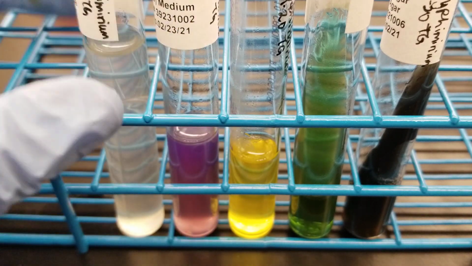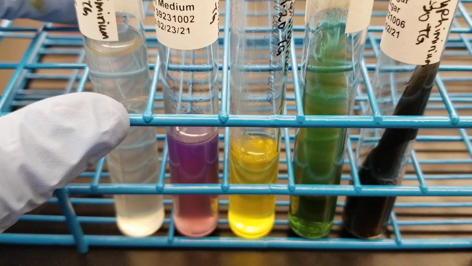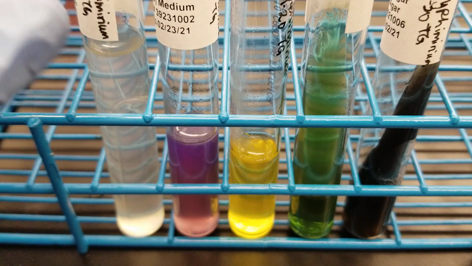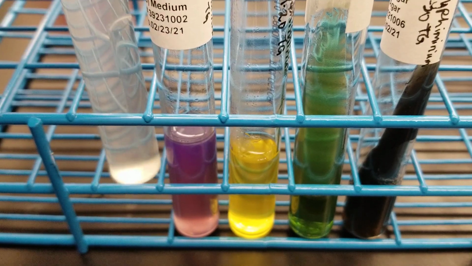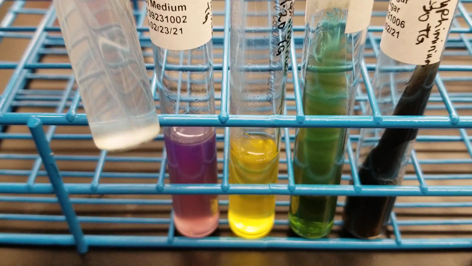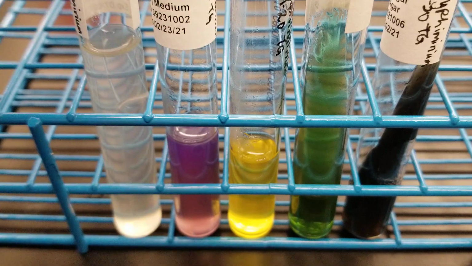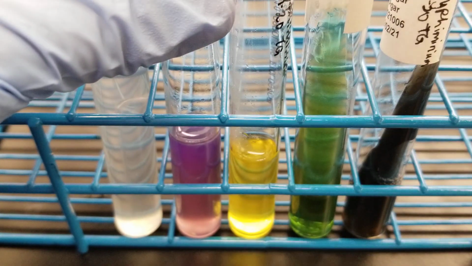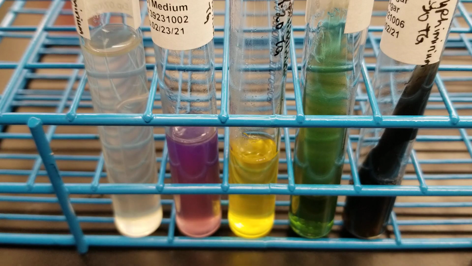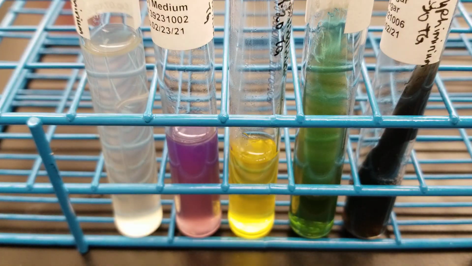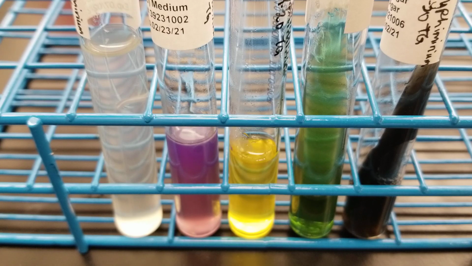The two non-motile organisms should be Klebsiella and Shigella. We haven't done Shigella yet. So no gas production in the Durham tube as well. So let's do the indole and see if that fits what it should be, because that should be negative. So it should be positive, negative, negative.